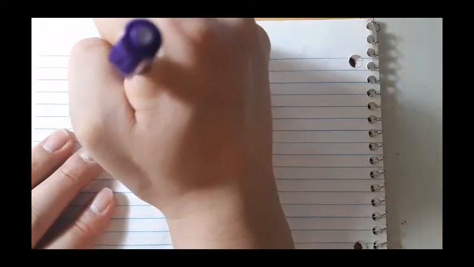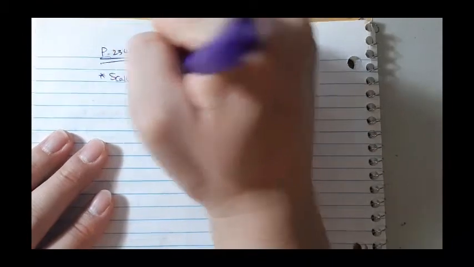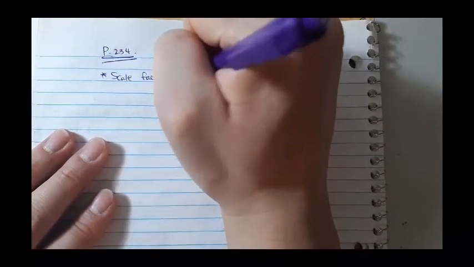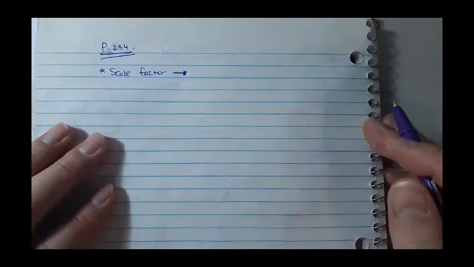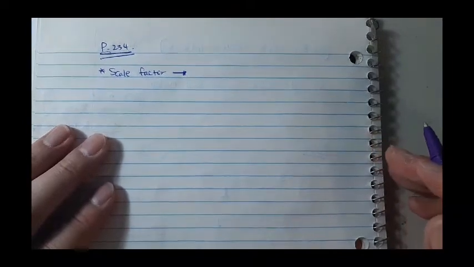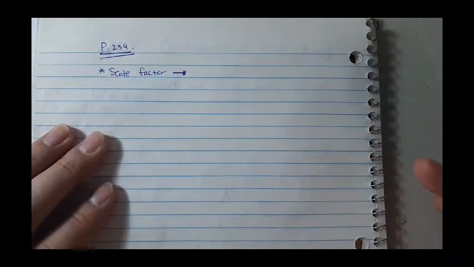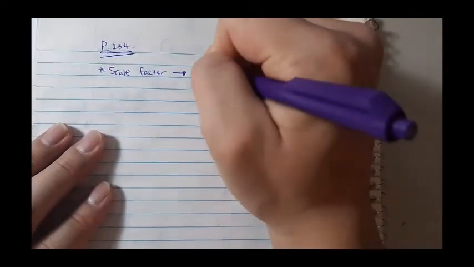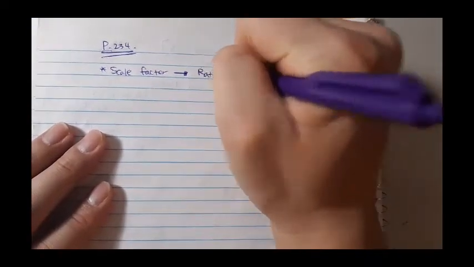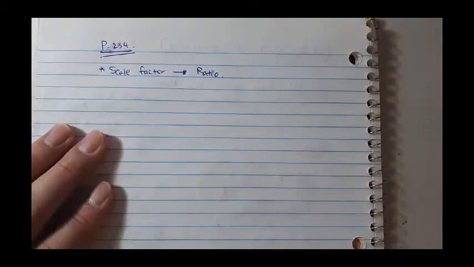Scale factor, although the definition is given on this page, I'm going to simplify. The scale factor is a mathematical way of showing a ratio of two different figures.